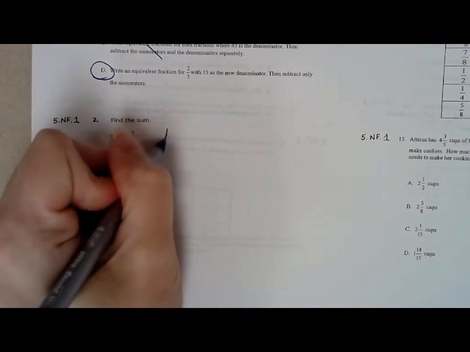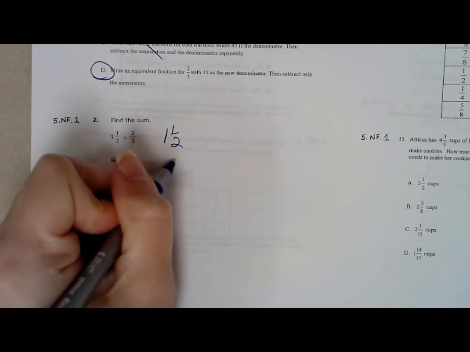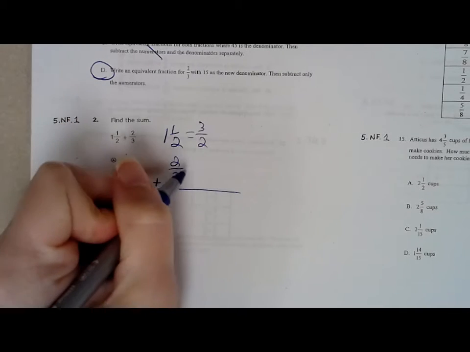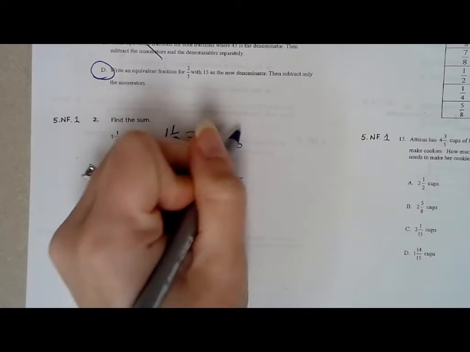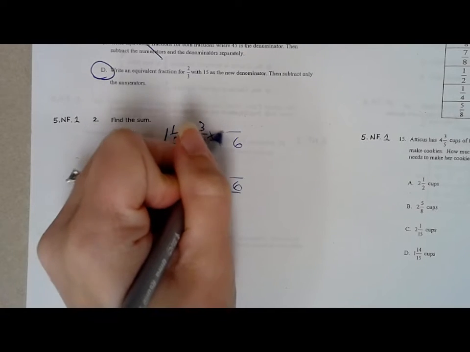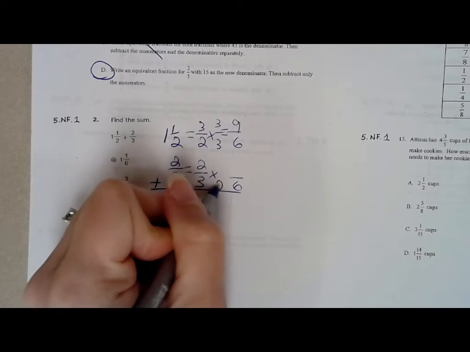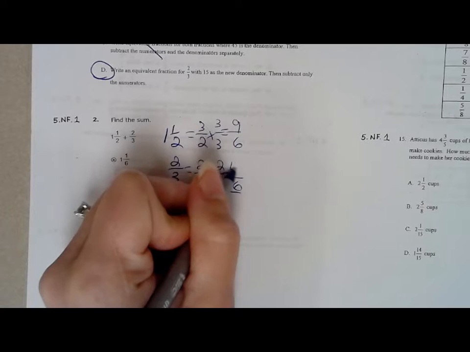All right, number 2 asks us to find the sum. So we're going to take 1 and 1/2 and we're going to add 2/3 to that. We're going to turn 1 and 1/2 into 3/2. 2/3 is going to stay 2/3. We're going to find a common denominator, which is 6. We multiply 2 by 3 to get 6, so we're going to multiply 3 by 3 to get 9. We multiply 3 by 2 to get 6, so we're going to multiply 2 by 2 to get 4.